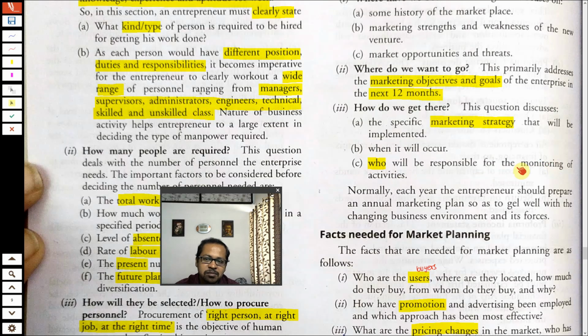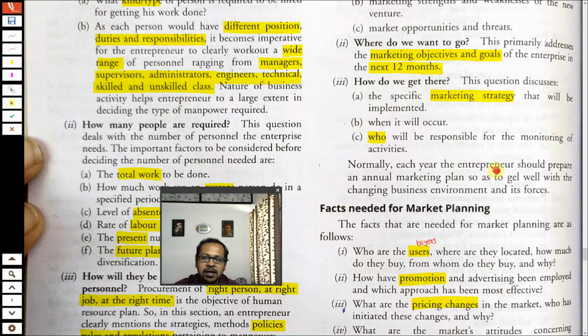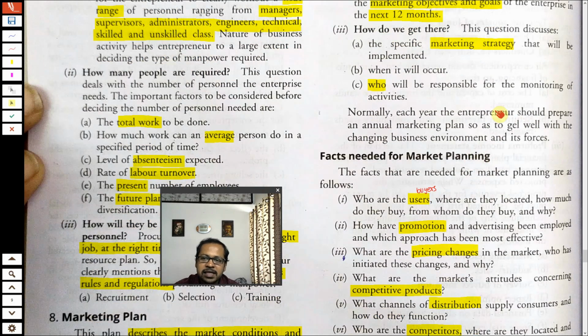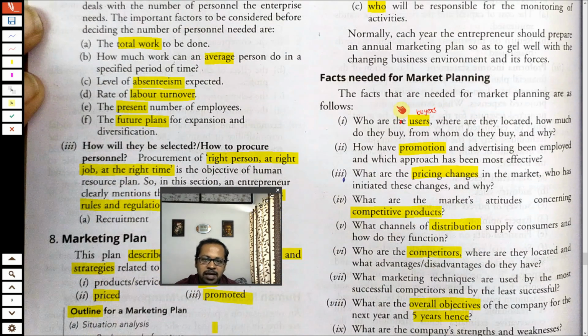There has to be some control or some comparison between what was planned and what is the reality. So basically the businessman himself should annually prepare the marketing plan with the help of marketing managers or the marketing team.